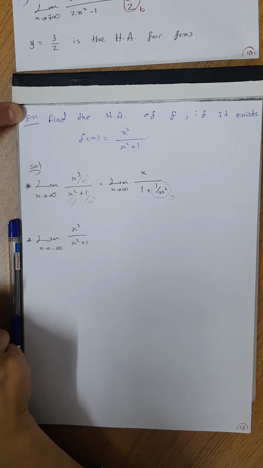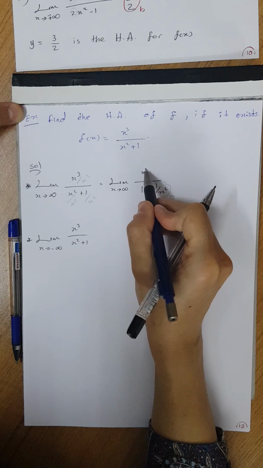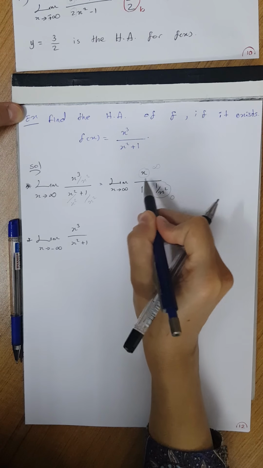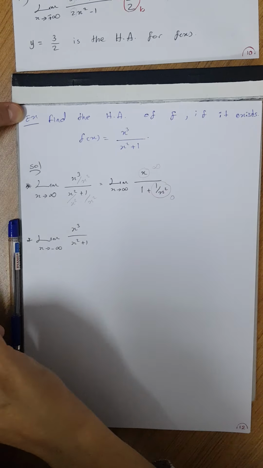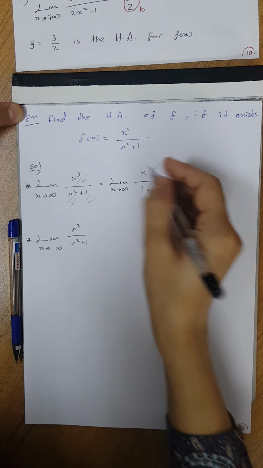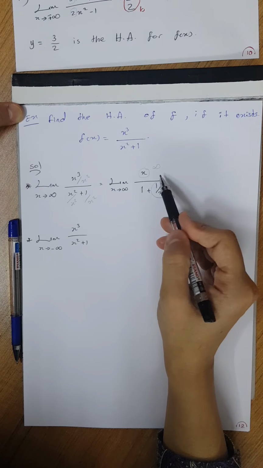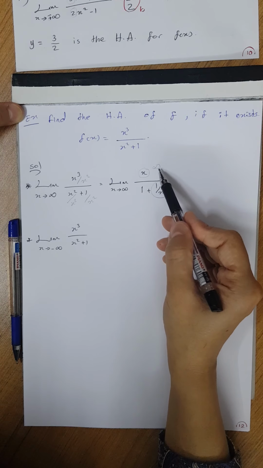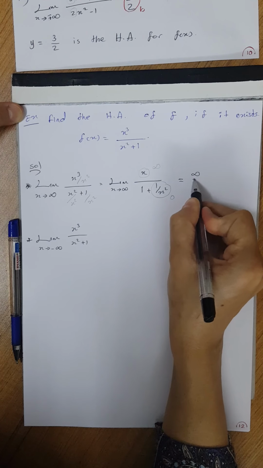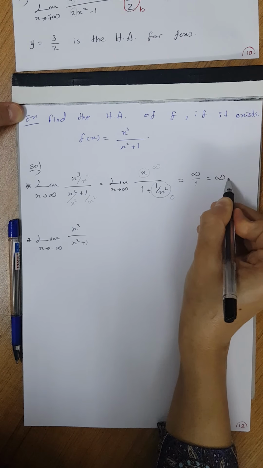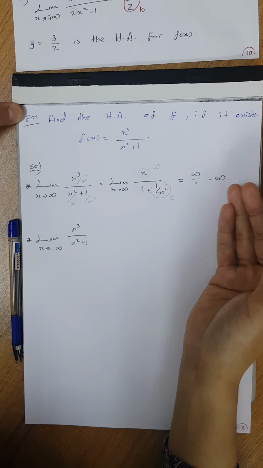We have studied this one. The limit as x approaches infinity of x is infinity, because I'm directly inputting infinity instead of x. So in general, what do I have? I have infinity over 1, which is equal to infinity. Is that a number? No, it is not a number.